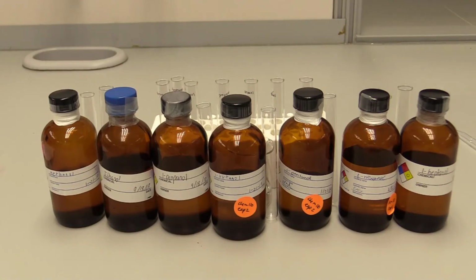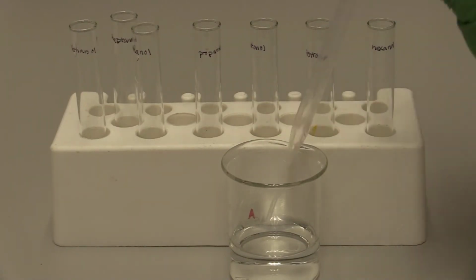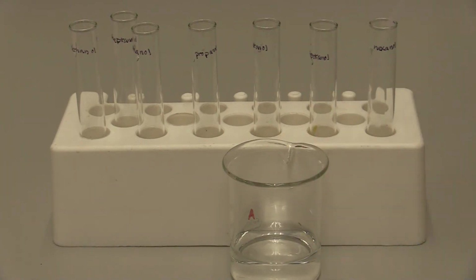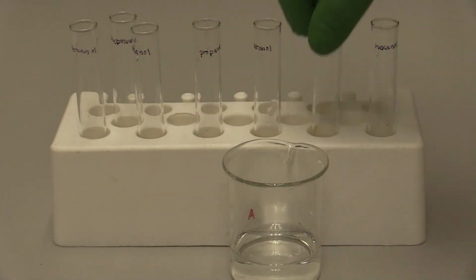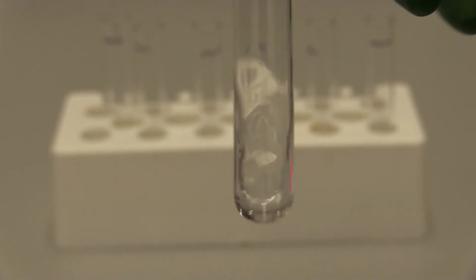To find out the solubility limits of alcohols in relation to carbon number, you will observe alcohols with increasing carbon number in water. You will need 7 test tubes, each with 1 ml of water. In the first tube, place 10 drops of methanol. Mix and observe. Repeat this with the alcohols up to 7 carbons.